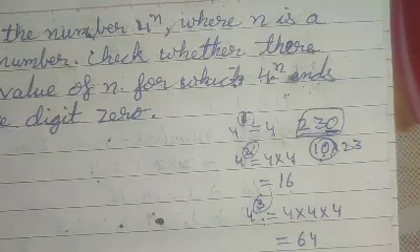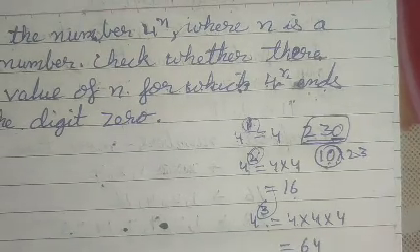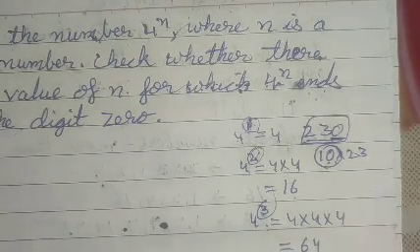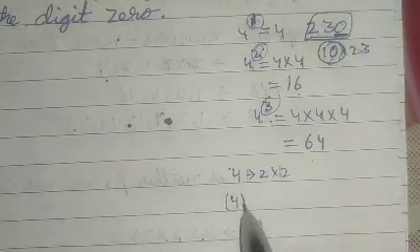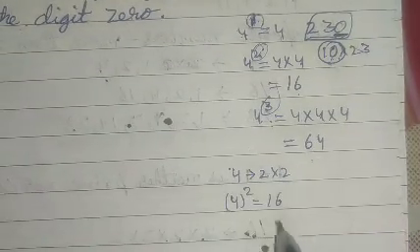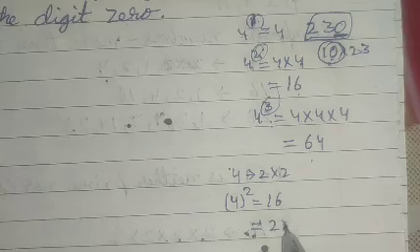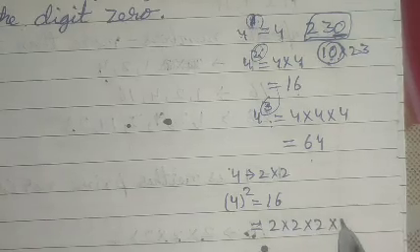Now suppose I am taking 4. The factors of 4 are 2 into 2. If I take the square of 4, that is 16, then the factors will be 2 into 2, 4, 4 into 2 is 8, 8 into 2 is 16.